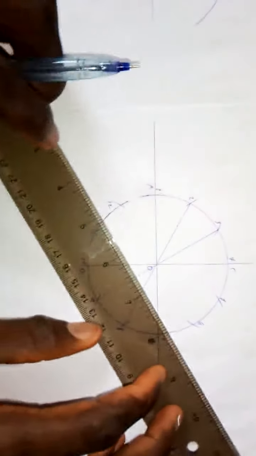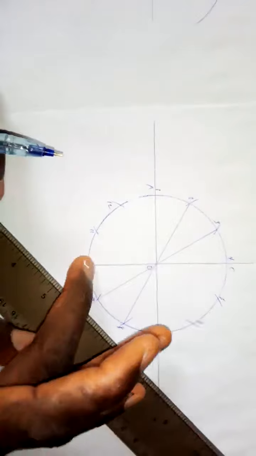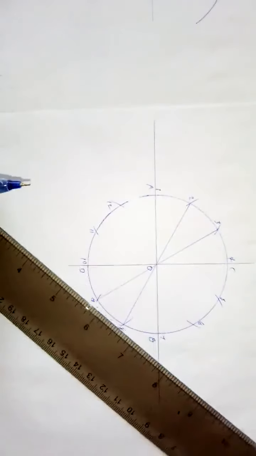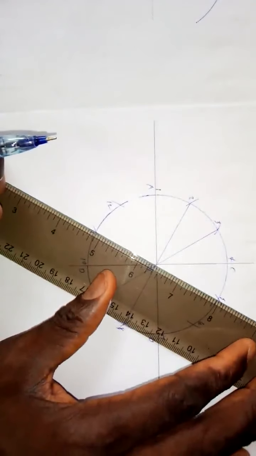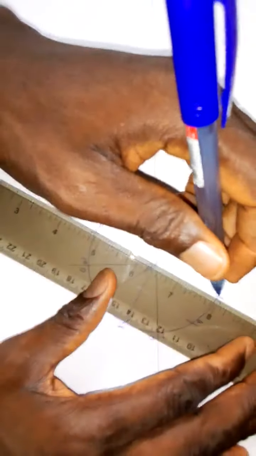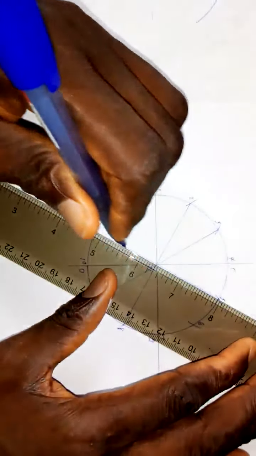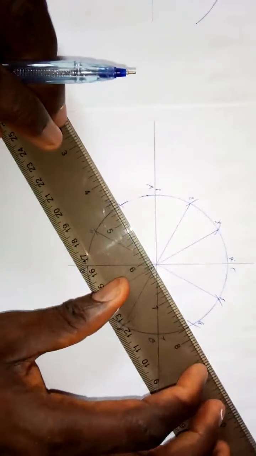Then 4 goes with 10 here. The next is 5. 5 goes with 11. So draw a line from here. Next, 6 goes with 12.